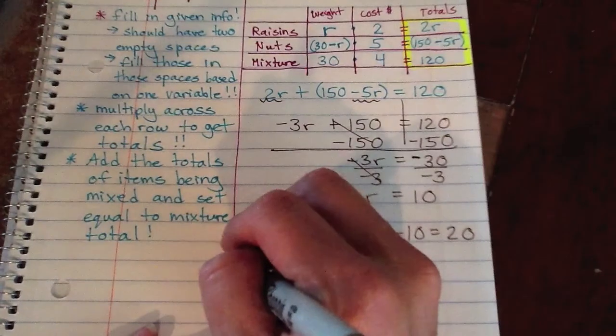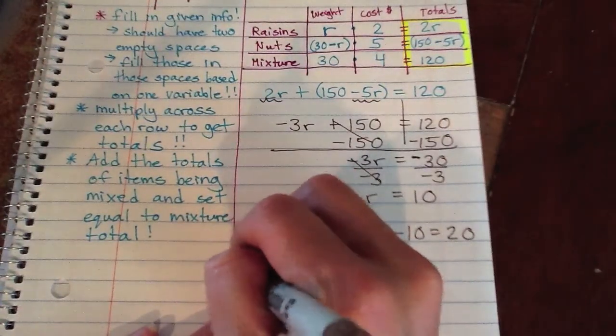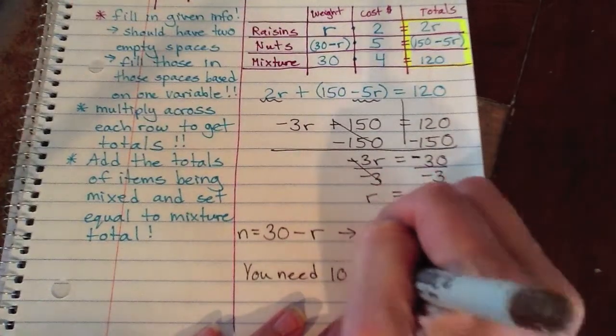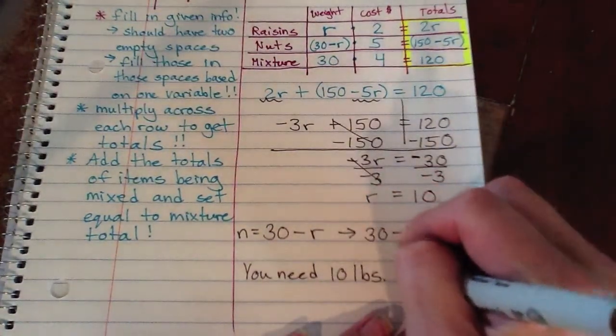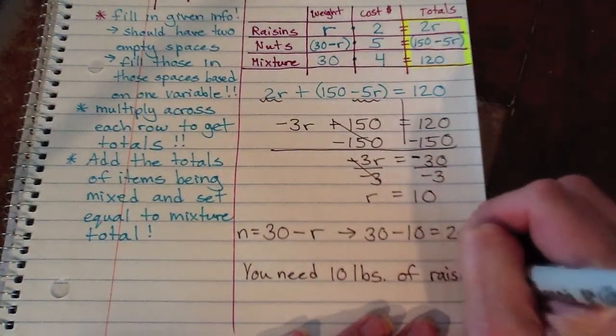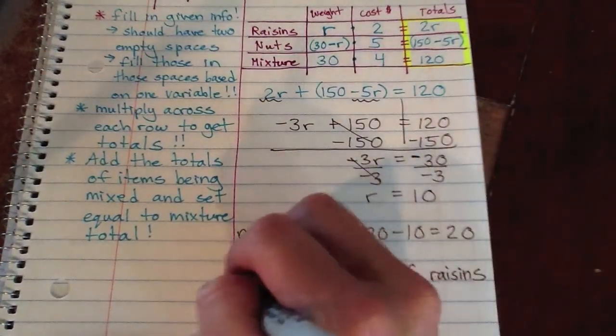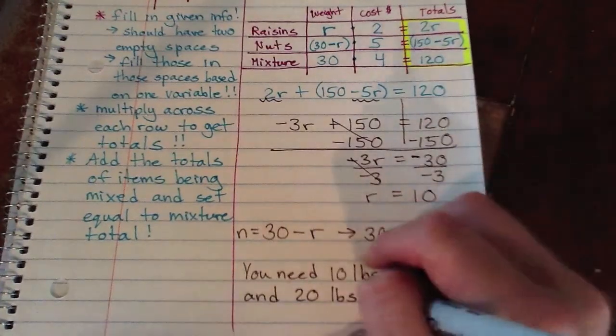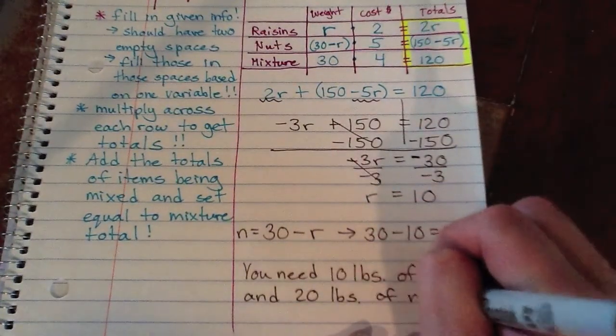Which means you need 10 pounds, remember you always label, of raisins and 20 pounds of nuts.